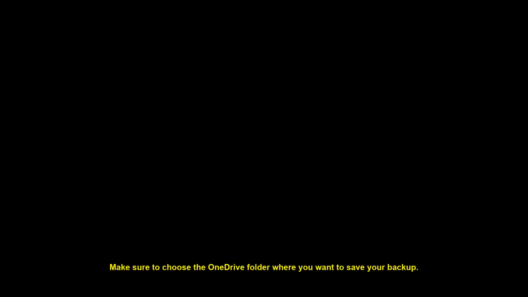Make sure to choose the OneDrive folder where you want to save your backup. In the File Name field, give your project a recognizable name. Click the Save button to create a copy of your project in OneDrive.